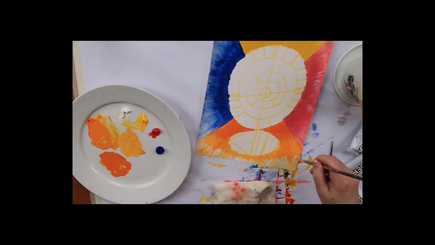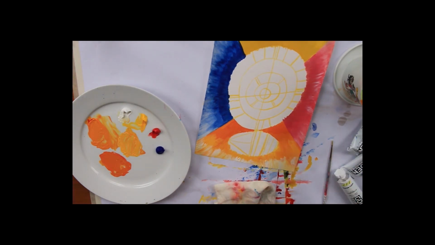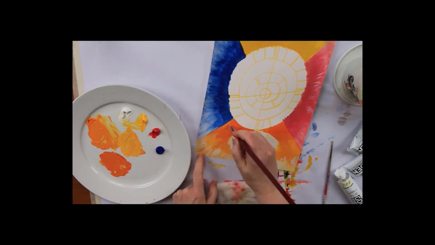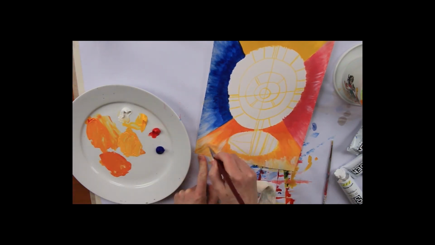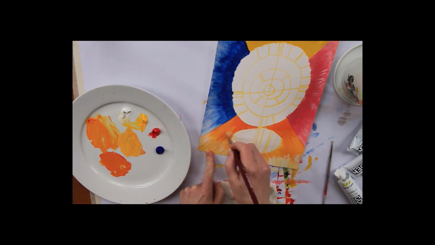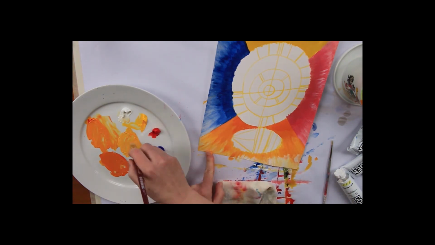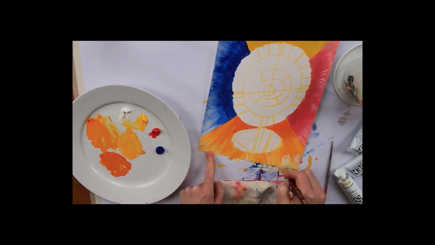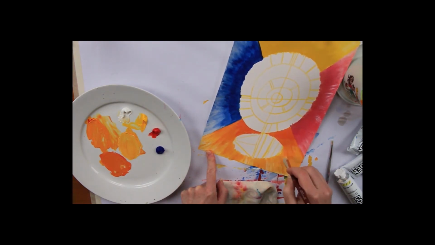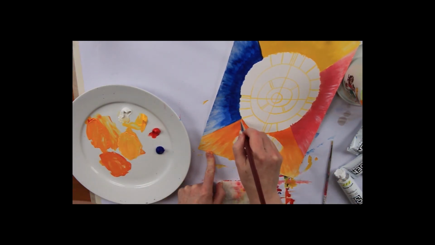And then I'm going to use my dry brush to fuse in those tones there. So because the acrylic had dried, I'm just adding a little bit more pigment to each area, just to create that smooth gradation.